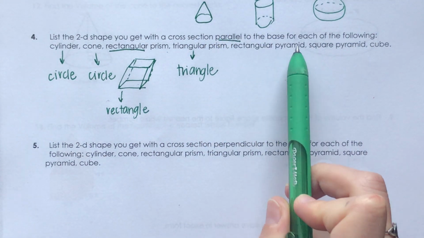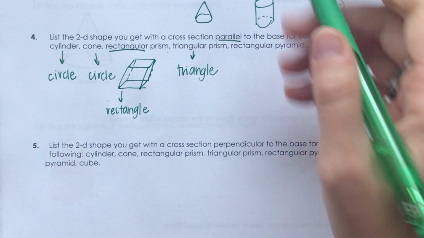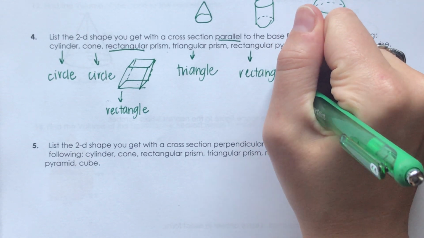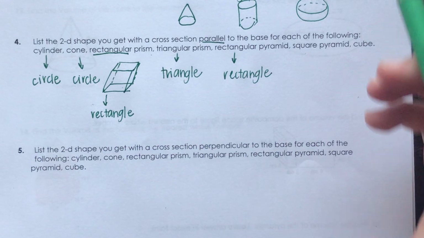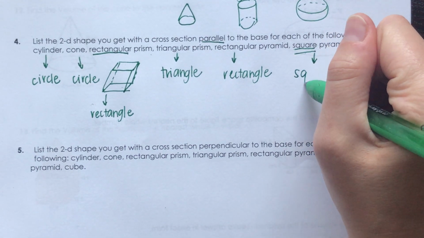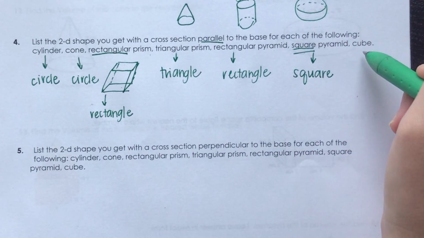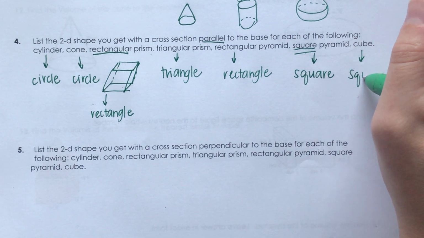A rectangular pyramid. Pyramid just means it comes to a point. It's a rectangle at the bottom. It's still going to give me a rectangle. A square pyramid tells you again what the shape of the base is. If it's parallel to the base, it's the same shape, so it's a square. And then a cube, remember, is just a whole bunch of squares put together to make a box, so it's a square.